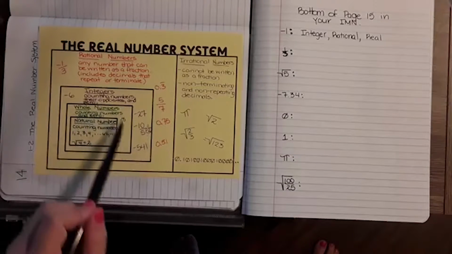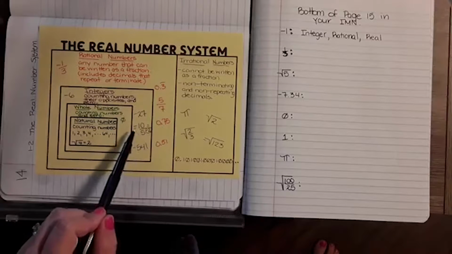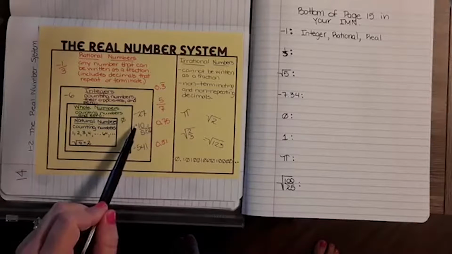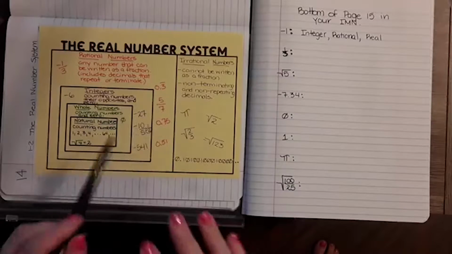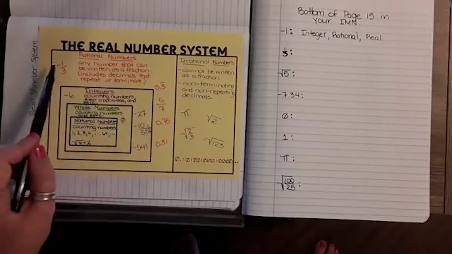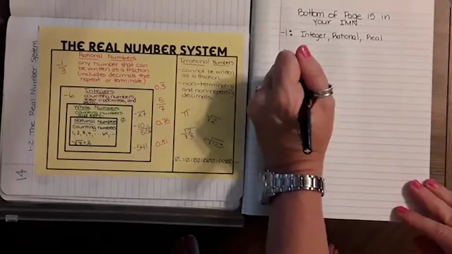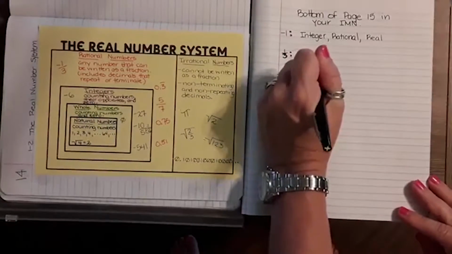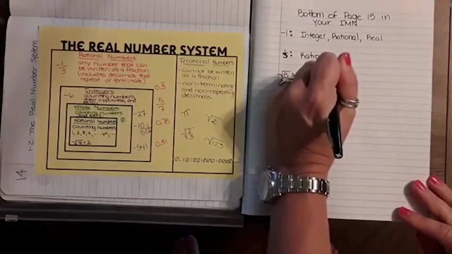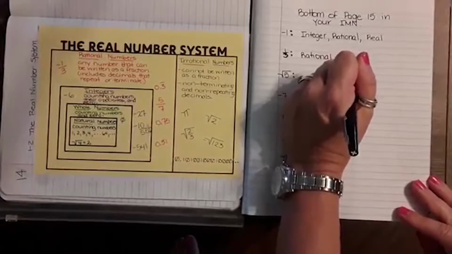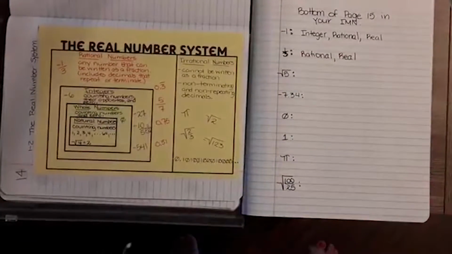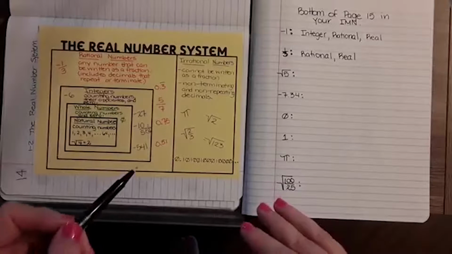If you do see the integers, there is a -10/5, but I can solve -10/5 and that becomes -2. So I know that it's not an integer, so the fractions are all rational numbers. So I'm going to go right here and write rational. But remember, if it's rational, it's also what? Real.